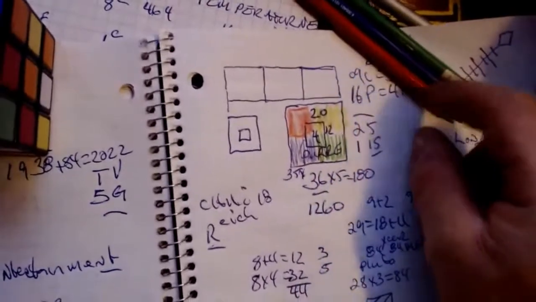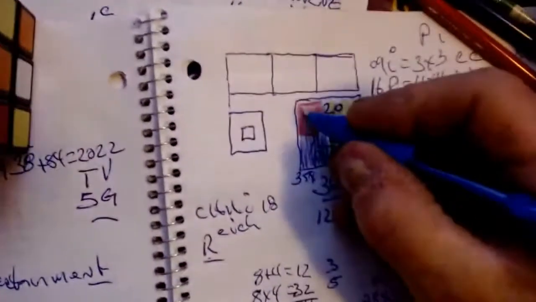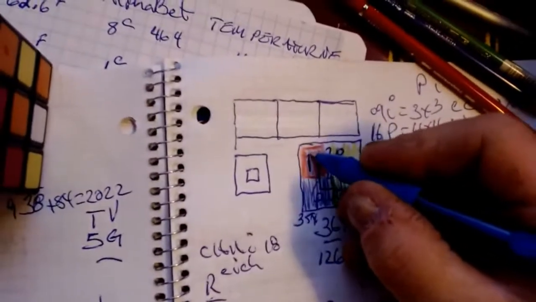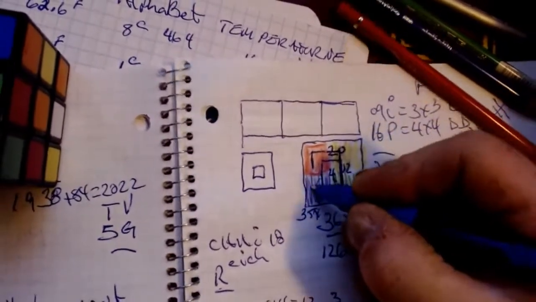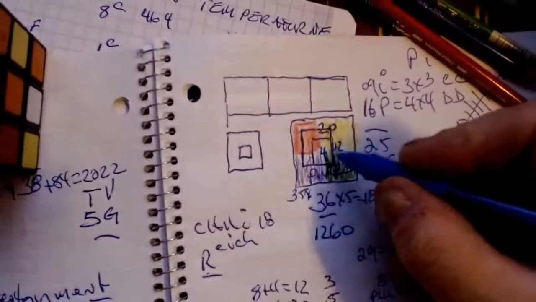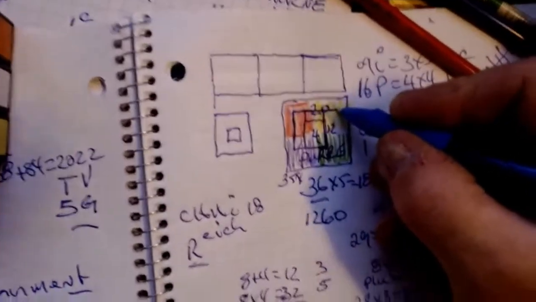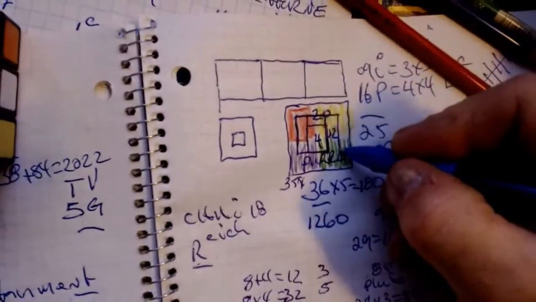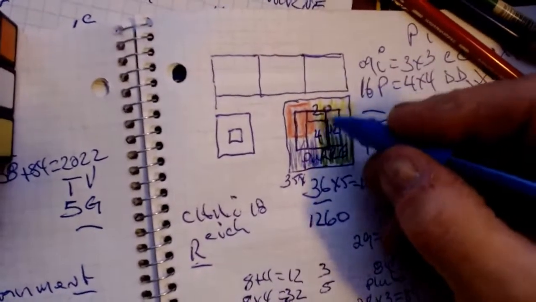Now, are there any more 9s? Yeah, there is another 9 over here. Let me see, did I get that right? There's another 9 right over here, and then there's another 9. There's another 9 right over here.